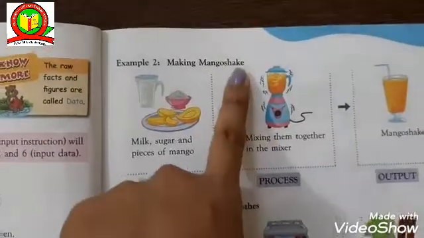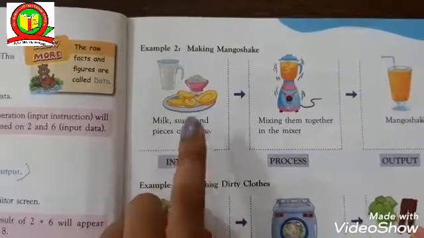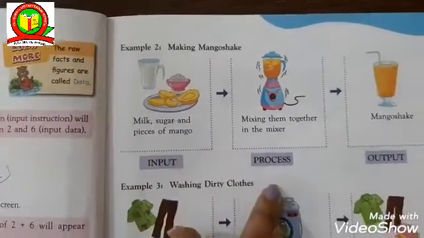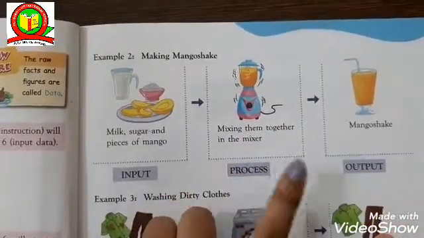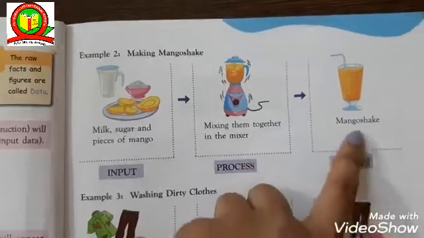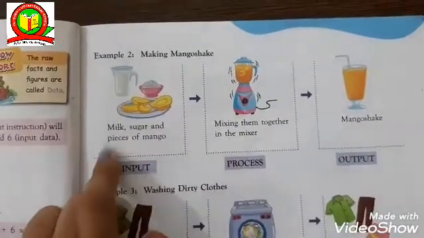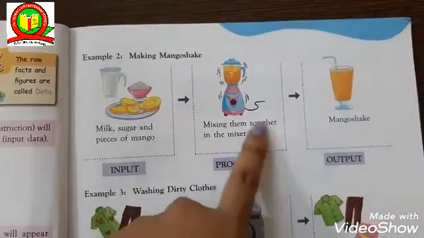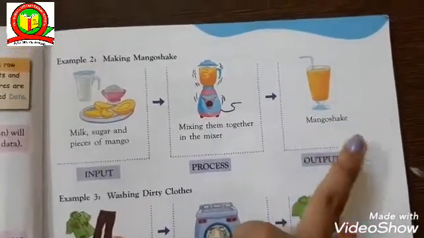The second example is making mango shake. First you can see milk, sugar and mango, piece of mango. Now after processing, mixing them together in the mixer, what came output? Mango shake. So what we have input? Milk, sugar, piece of mango, and then we have processed that, mixing them together in the mixer. After what output came? Mango shake.